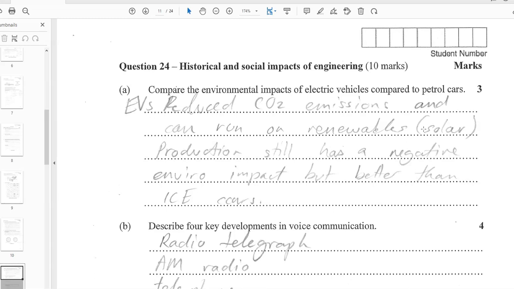Even if you're using solar power, we still have carbon dioxide emissions that are attributed. In order to make the solar cells, there's some carbon dioxide attributed to that. But we can say it's a lot less when you have an EV. Also, it's better suited to the use of renewables. It still has a negative impact in its production.